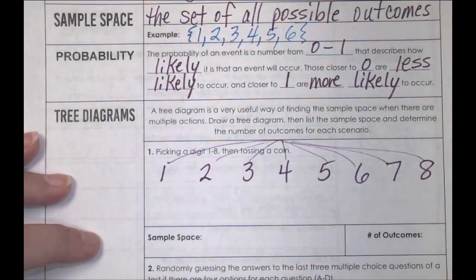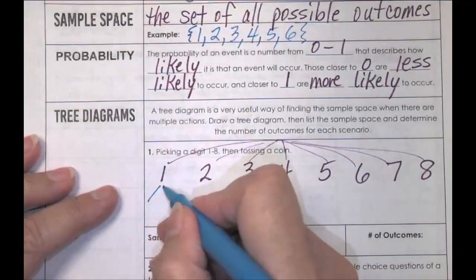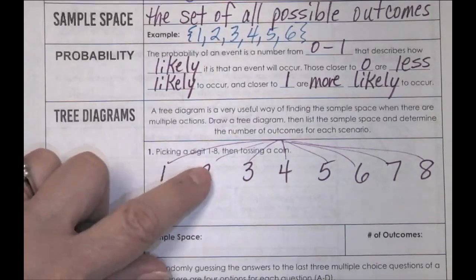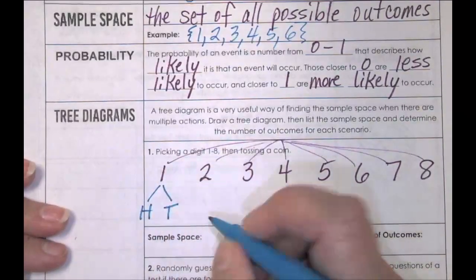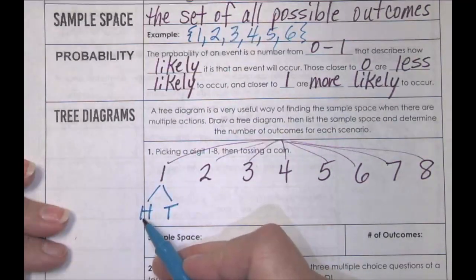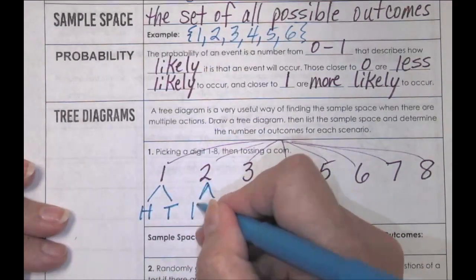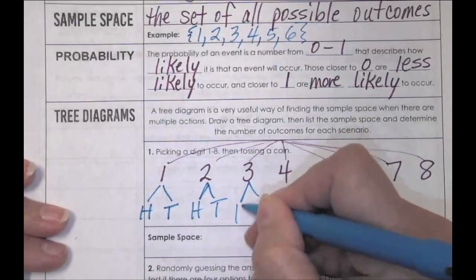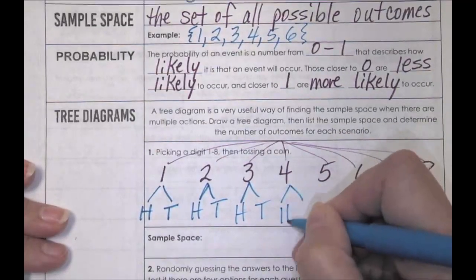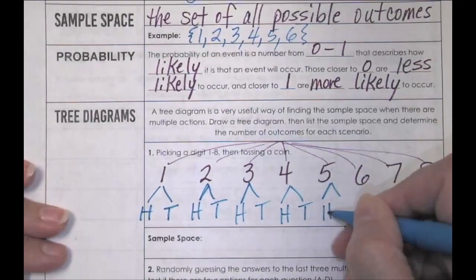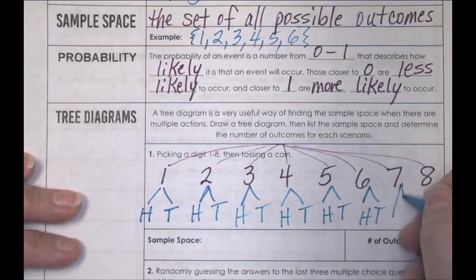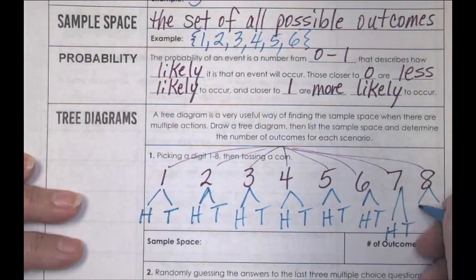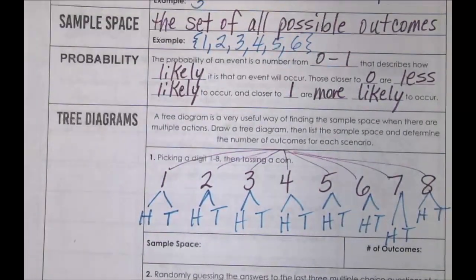And then for every one of these, they have branches. If you picked a 1, then tossed a coin, your possibilities are a 1, then heads, or a 1, then tails. So for each of these, after you picked the number, you could get a heads or a tails. This is your tree. This is what I mean by a tree diagram.